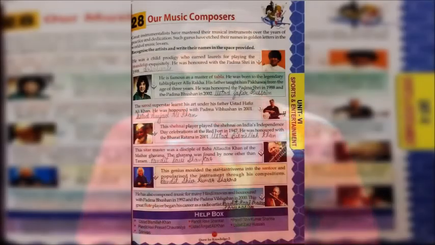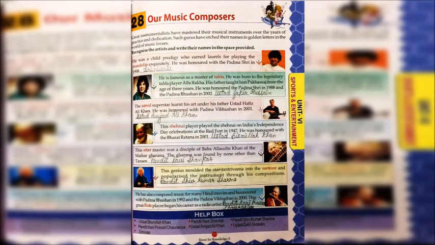Now let's come to our next chapter, 28, Music Composers. Firstly, let's understand who is called a music composer. A composer is a musician who is an author of music in any form, like vocal music, or it can be instrumental music or electronic music, etc. Such music composers write at the piano or guitar and then write them down on paper.